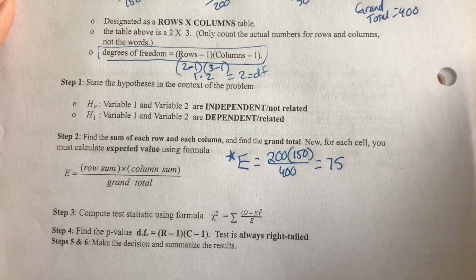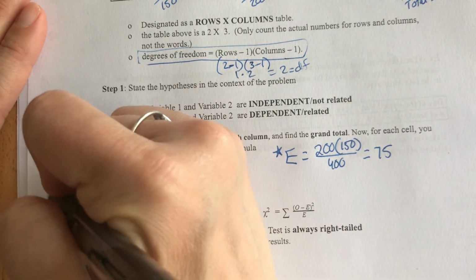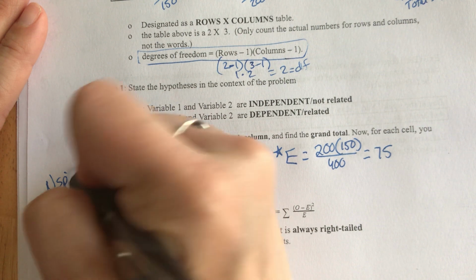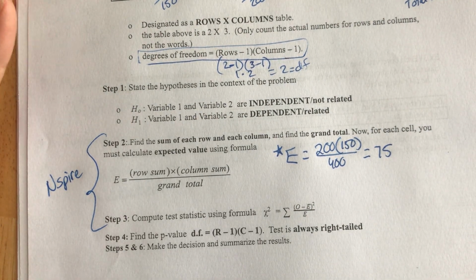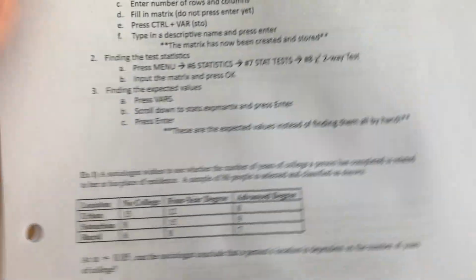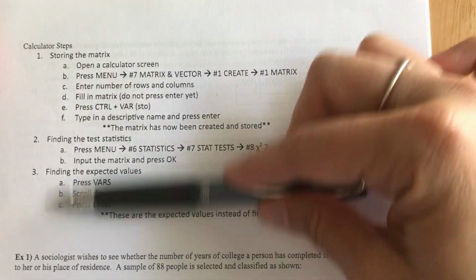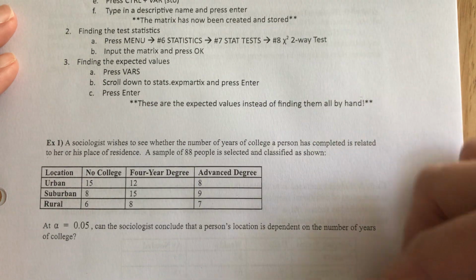But what I'm going to show you is we can actually skip this part and get this in the Inspire. Because I'm sure you were just like, there's no way I'm doing all that, Miss McMichael, that's ridiculous. That's okay, I feel the same way. That's just a lot of busy work, a lot of computation. We can use our technology wisely. So we've got our steps up here, and I'm going to walk you through these in a few minutes when I am working on this problem.